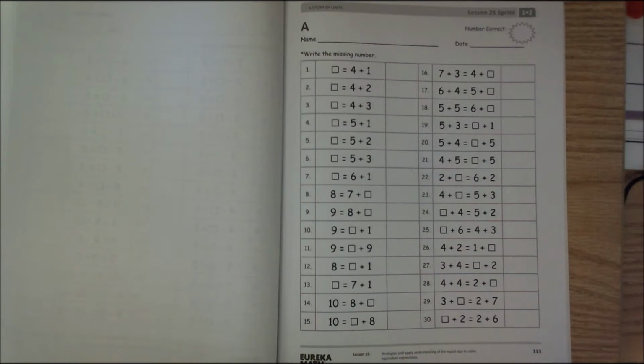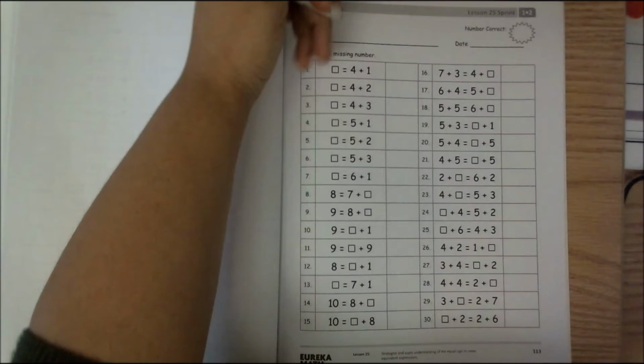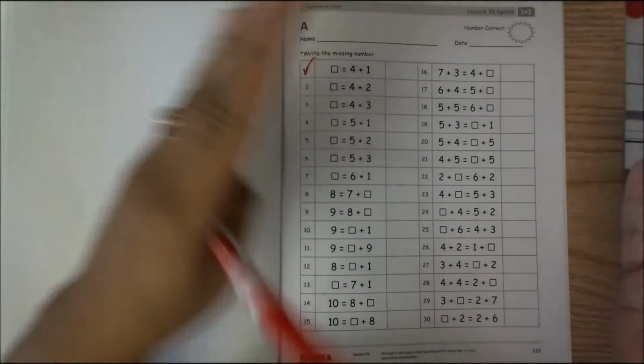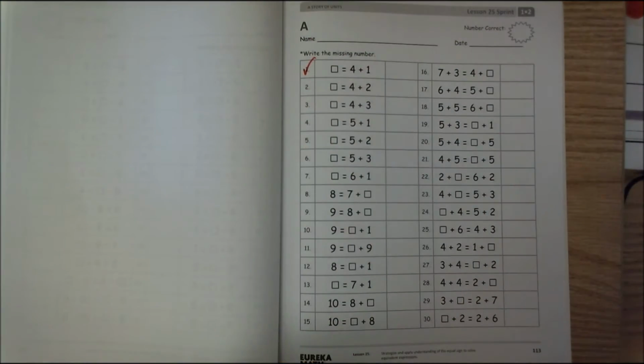The directions today say write the missing number, so we're going to go ahead and do so. If you get it right, give yourself a check and a little tiny yes. If you get it wrong, mark it with an X and make a note to yourself to practice that problem type later.